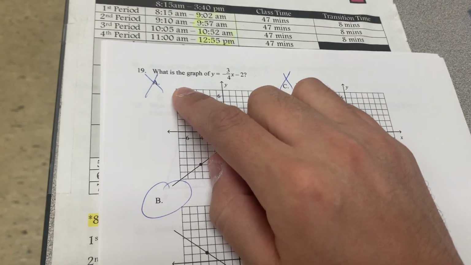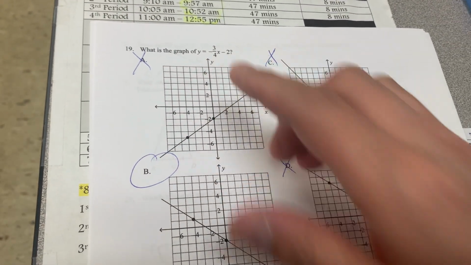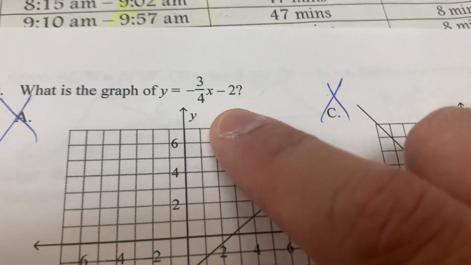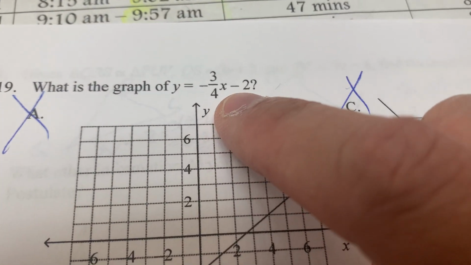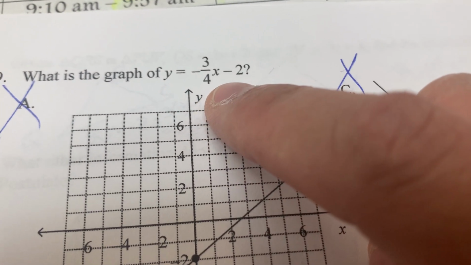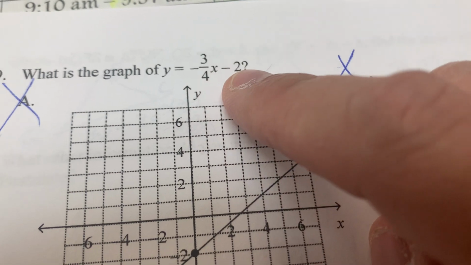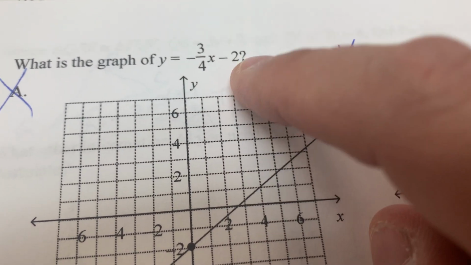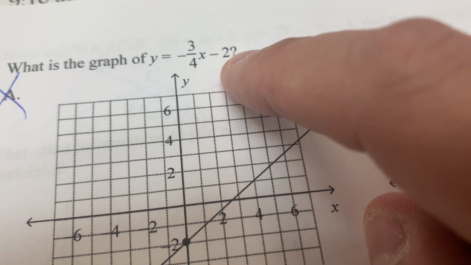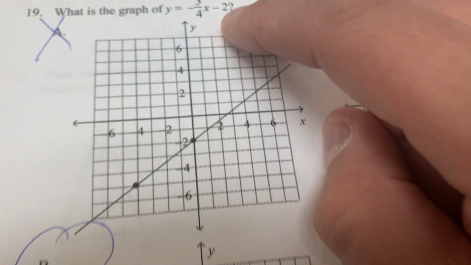Okay, number 19. What is the graph of -3x minus 2? So first of all, when you're looking at this here, your slope is whatever's being multiplied to x. Remember, your slope m is like your map. It tells you how to get from point to point. And whichever you're adding, that is your y-intercept. In other words, that's where it hits the y-axis. So I know here that I'm looking for where this is going to hit at -2.